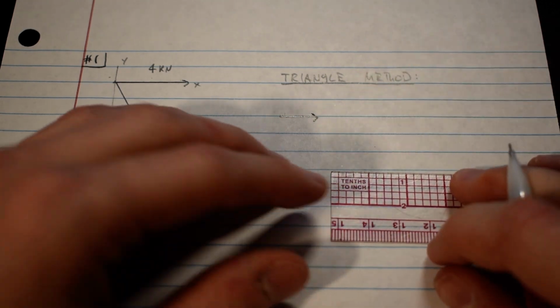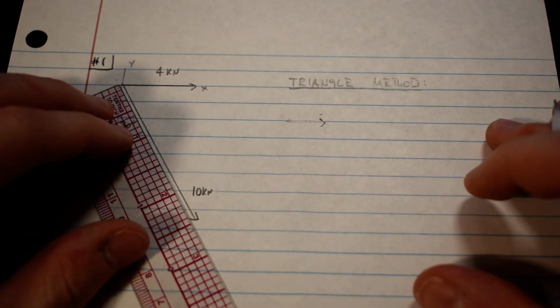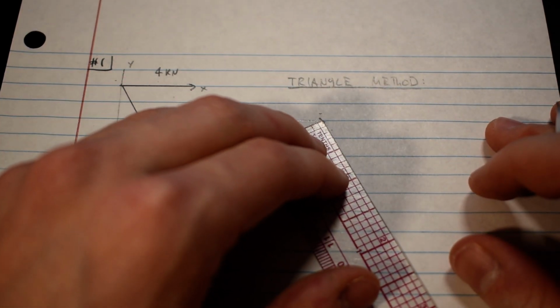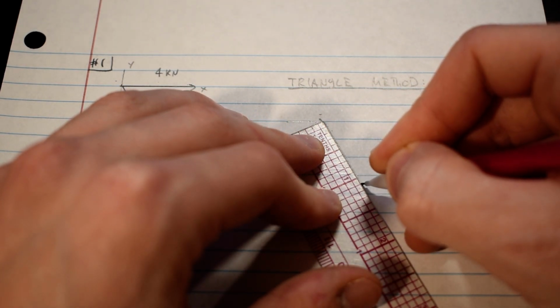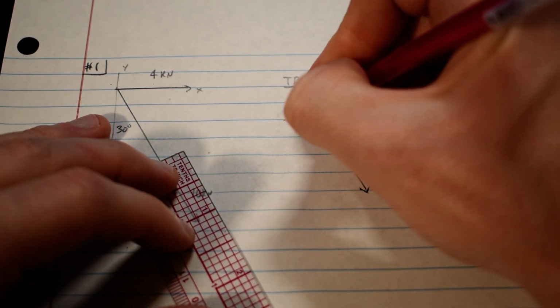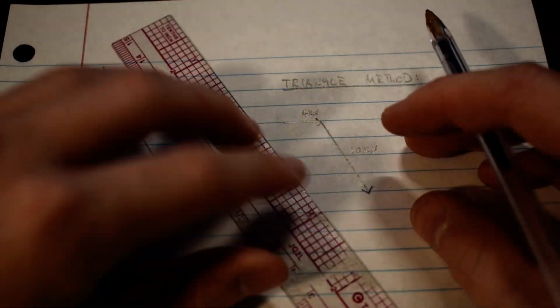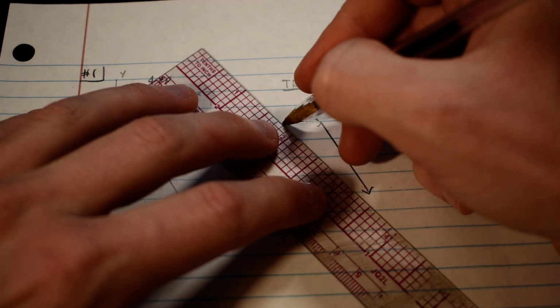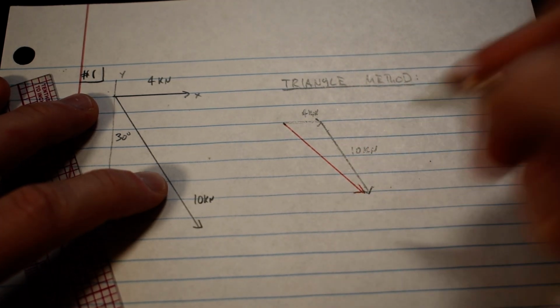And again, this triangle method is tip to tail. So we're going to draw the first force, then we're going to draw the second force at its head. And again, this is 1.25 inches, so something like that. So we're going to have 4 kilonewtons, 10 kilonewtons, and our resultant force is going to be from the tail of the first force to the tip of the second force. So just like that, and I'll draw that in red so it's very clear that that's the resultant.